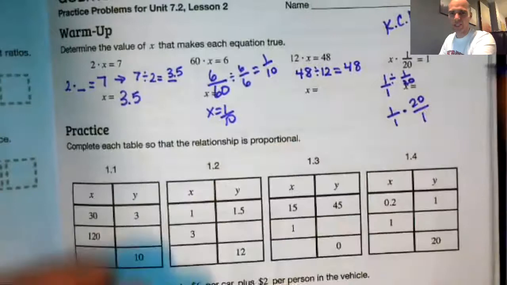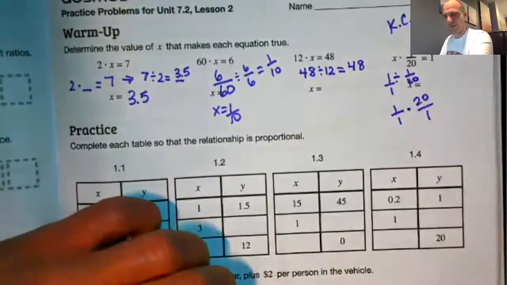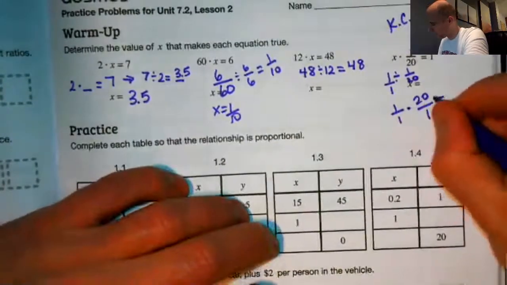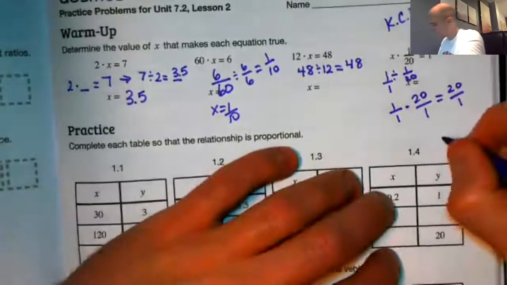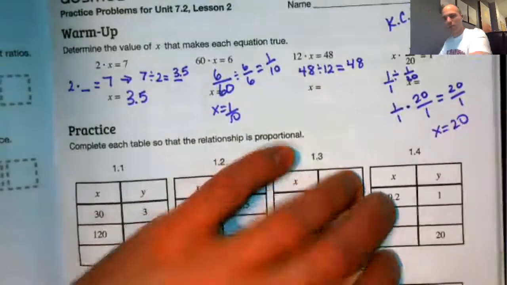And now it's super easy, right? 1 over 1 times 20 over 1, that's just 20. Right? 1 times 20 is 20. 1 times 1 is 1, it's 20. So in this case, x equals 20.